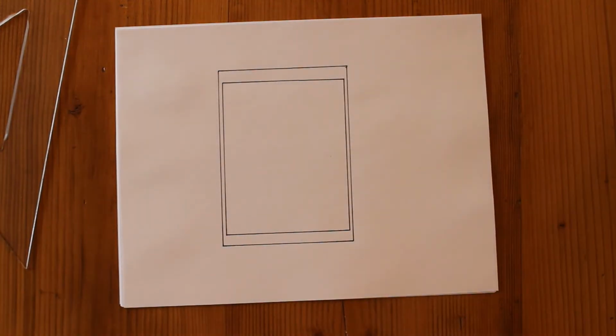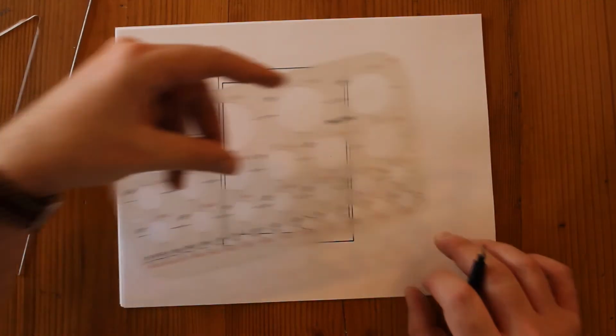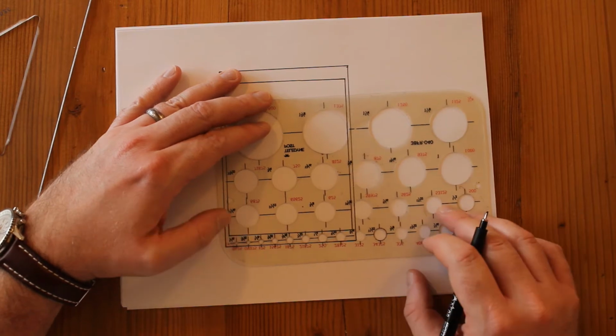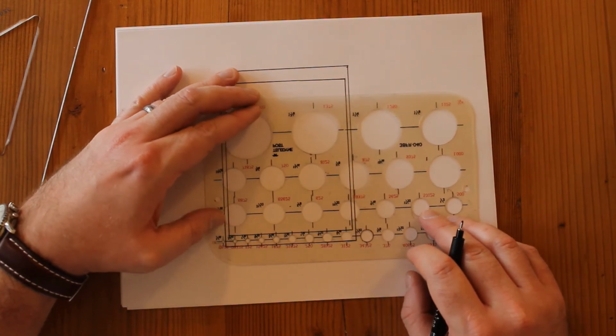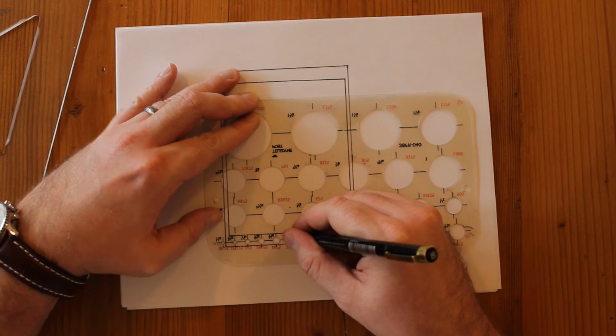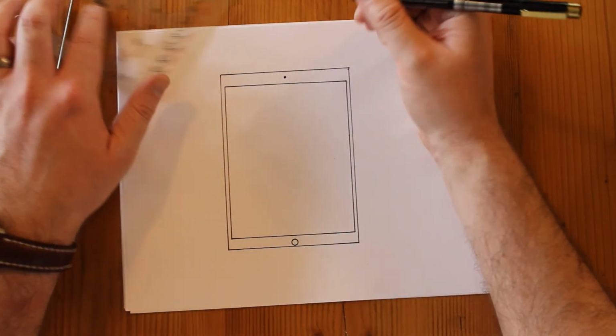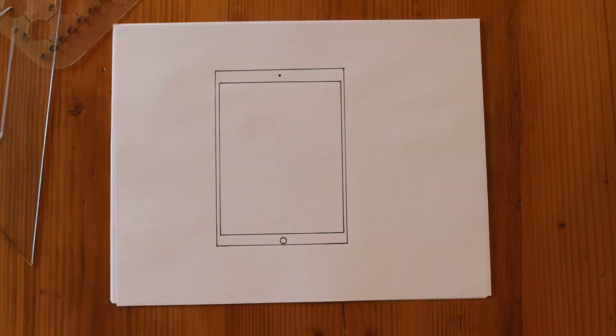Now, I'm feeling like a bit of an overachiever today, so let's go ahead and add a couple extra features to our iPad. First, we're going to represent the home button at the bottom of the device, and to do this, we'll draw a small circle. Next, we'll draw a small point at the top of the device to represent the camera, and I'm doing this for orientation purposes.